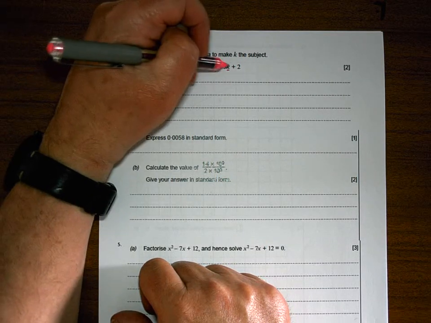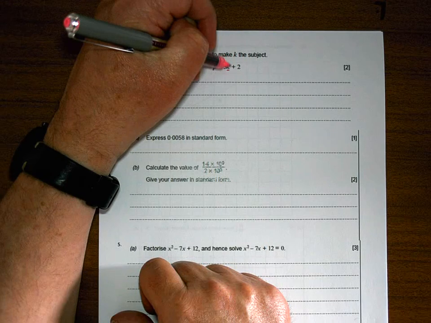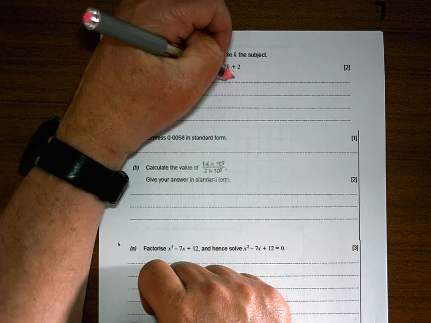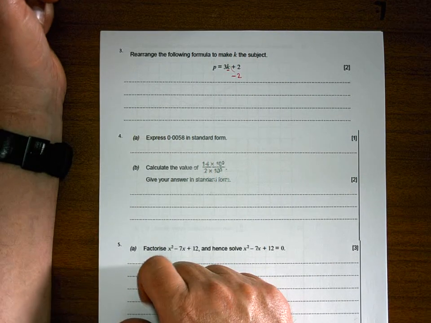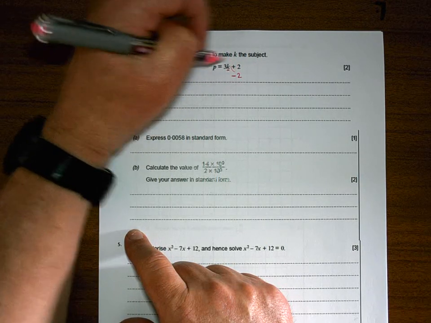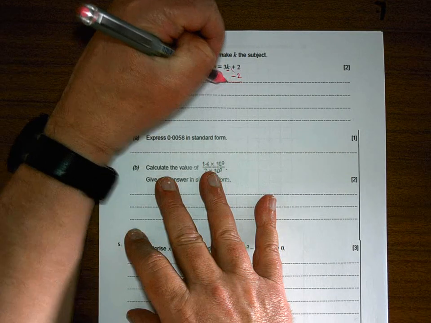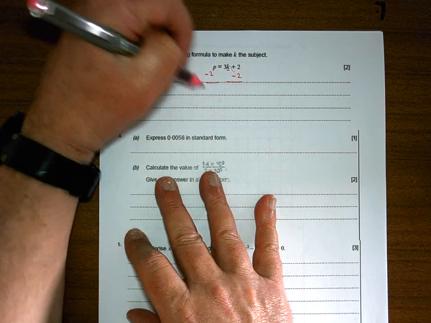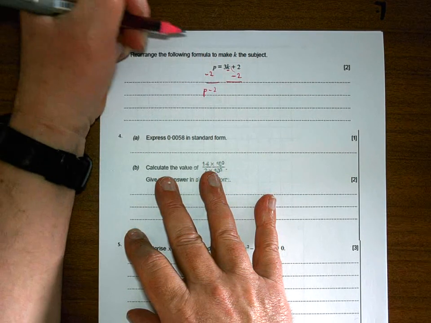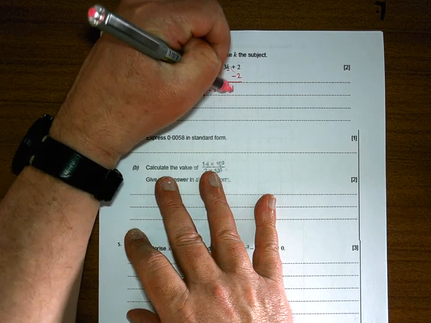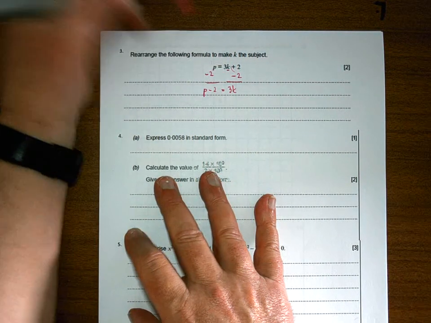First of all, in order to get that K on its own, we need to get rid of the plus 2. To get rid of the plus 2, we have to take 2. If we take 2 from that side, we have to do the same from that side in order to maintain the balance. So on this side we end up with P minus 2, and on this side we end up with 3K because the 2 has gone.